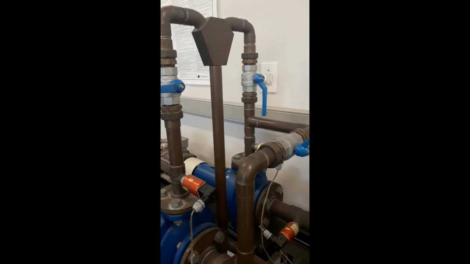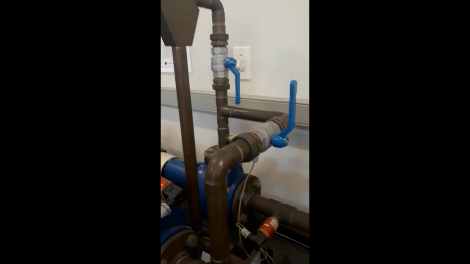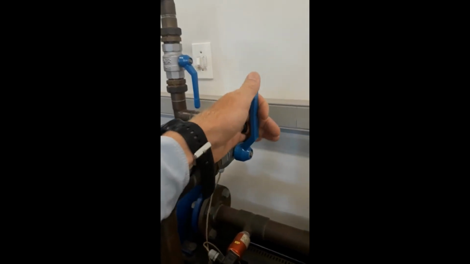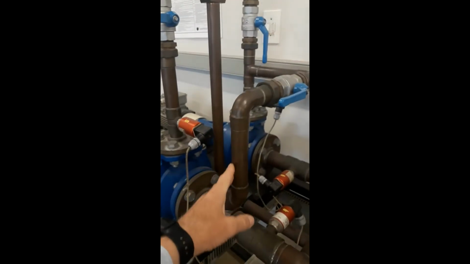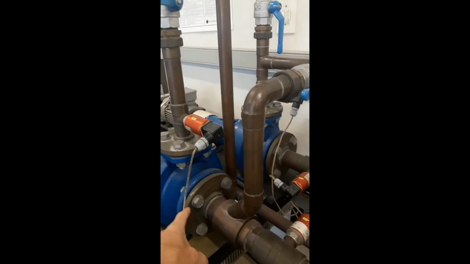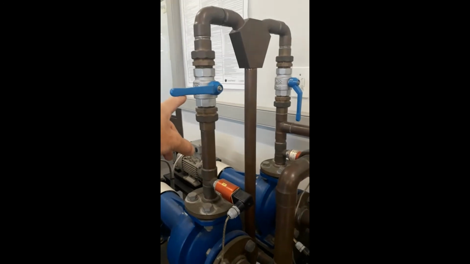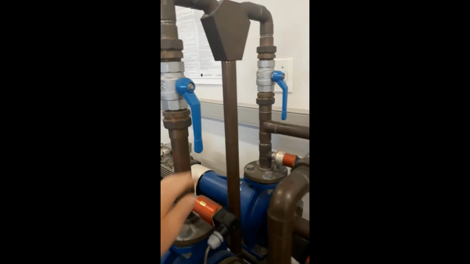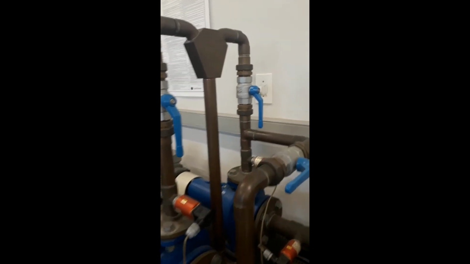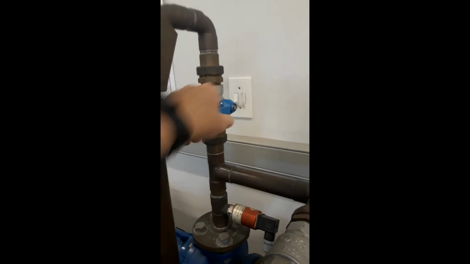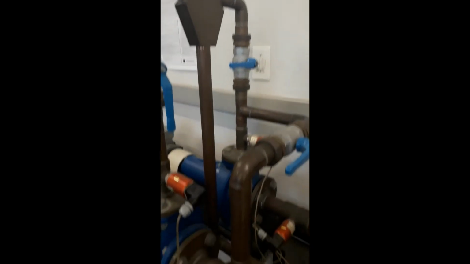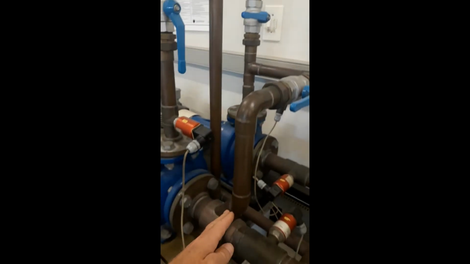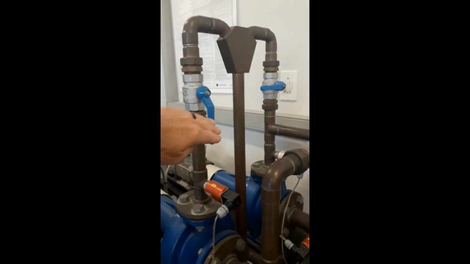If we want to connect it in series, which means pump number 1 needs to deliver water to pump number 2, we open the interconnecting line so it will deliver water to pump number 2, and then we also have to make sure pump number 2 is open, and close the delivery line for pump number 1. Now the water will be pumped from pump number 1 to pump number 2 and back to the reservoir.